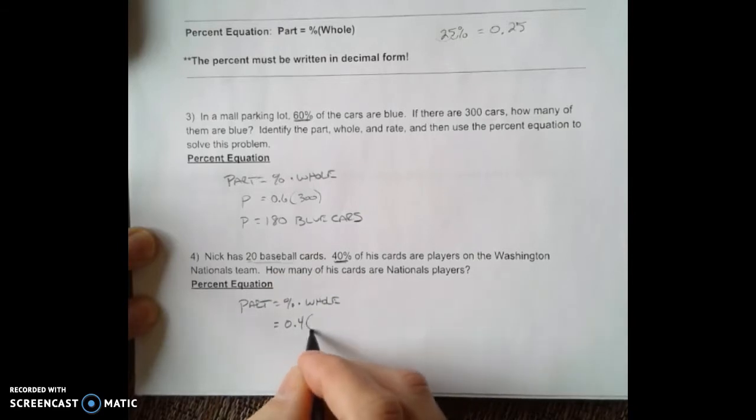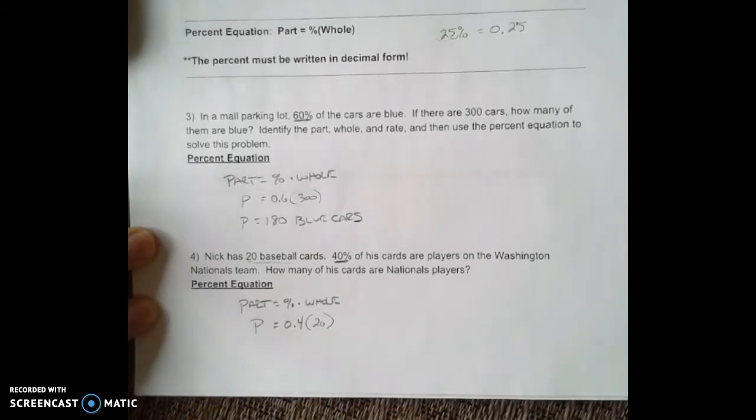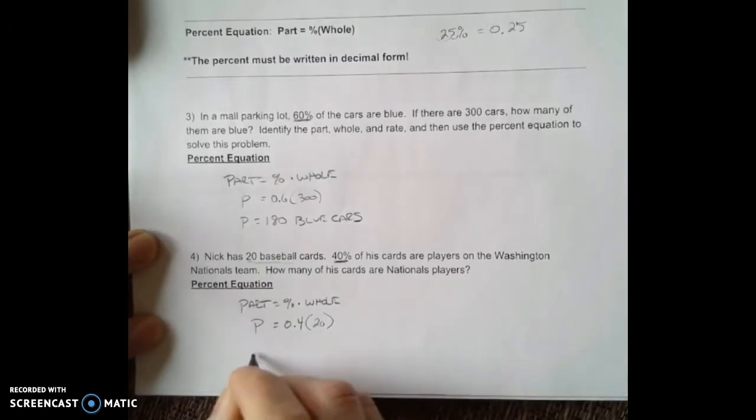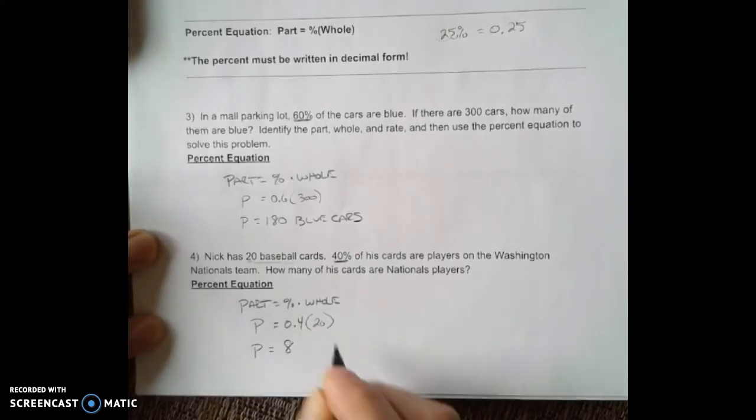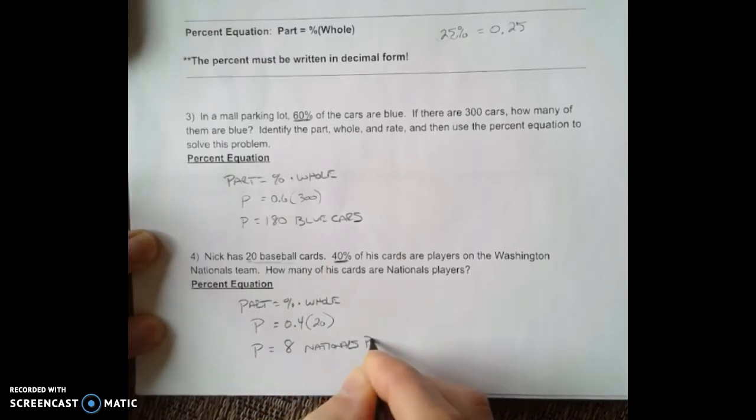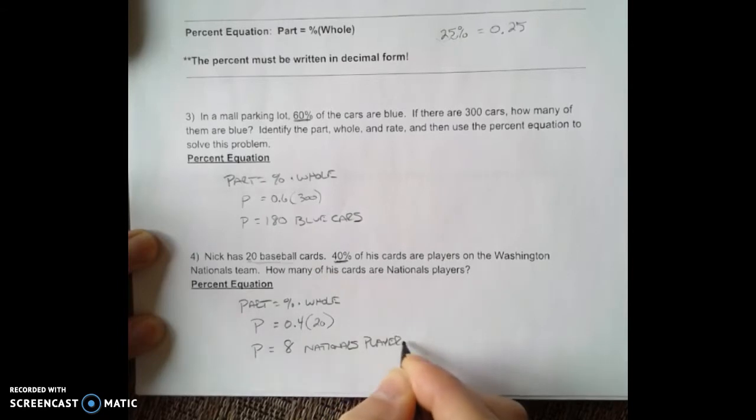And then we're told that Nick has 20 baseball cards. That's all of his cards, so that has to be the whole value. And P, the part which is the Nationals players, is what we're looking for. So again, all we have to do is 4/10 times 20, which is going to give us 8 Nationals players. 8 of his cards are players on the Nationals team.